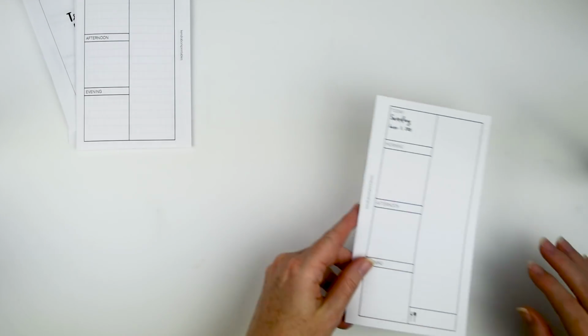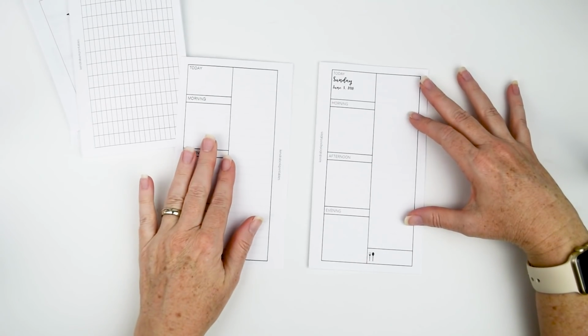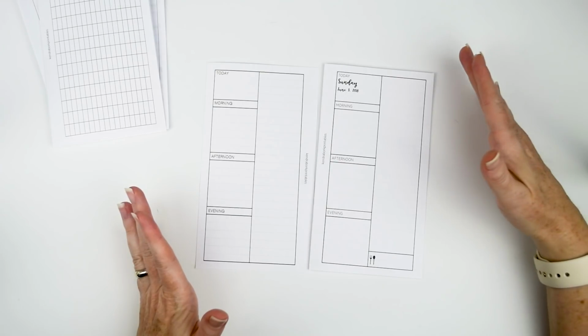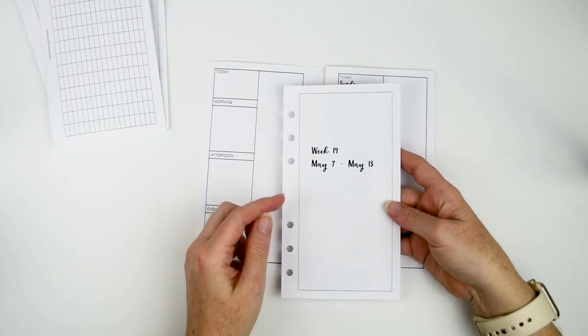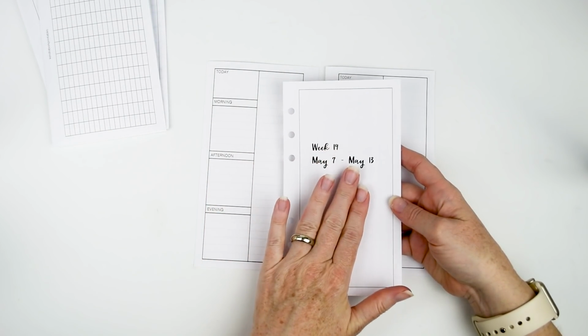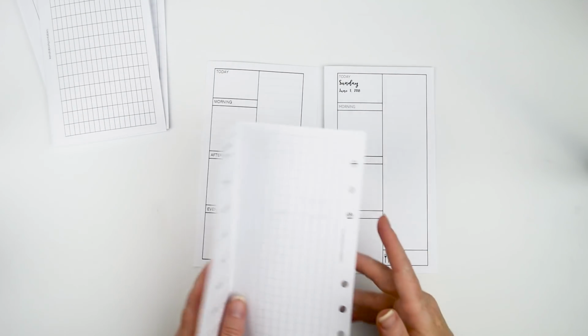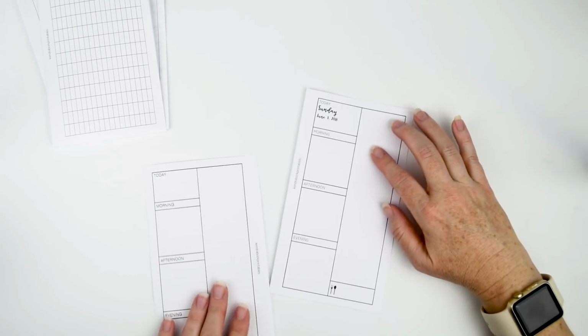The next version we have is simply dated. That's all the information that's on here. And if you compare these, you'll see I've added the day of the week and then the date for that month. Now these are assembled by weeks. So you will have a page at the beginning that has the week information on it. This has a tip-in on it. It'll have a grid and then it will launch into the week. So these are put together by weeks.